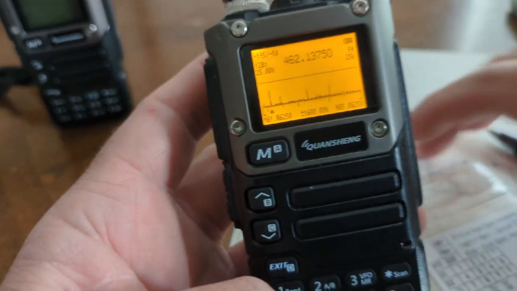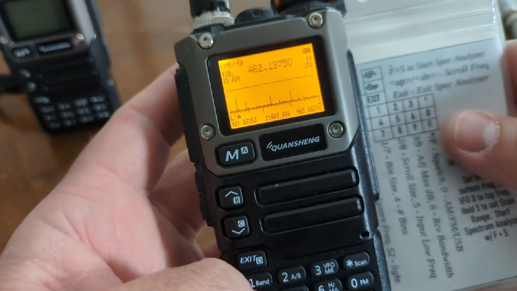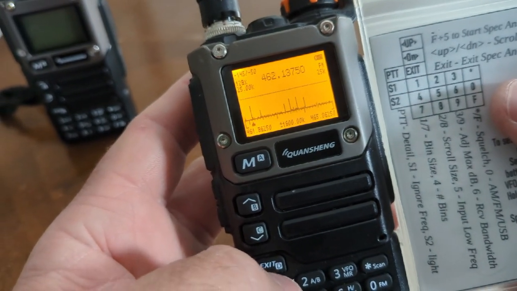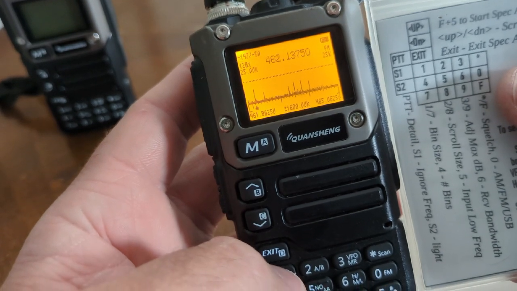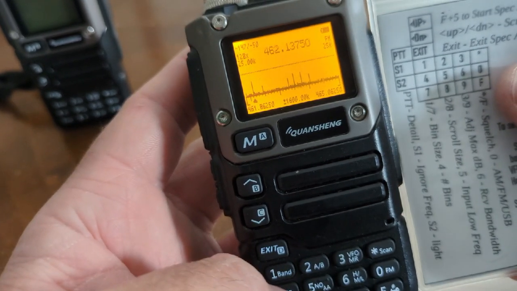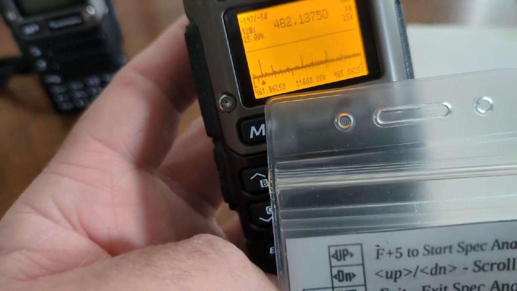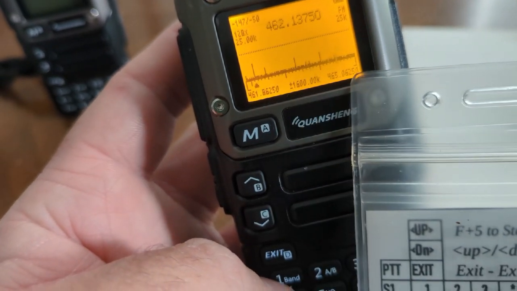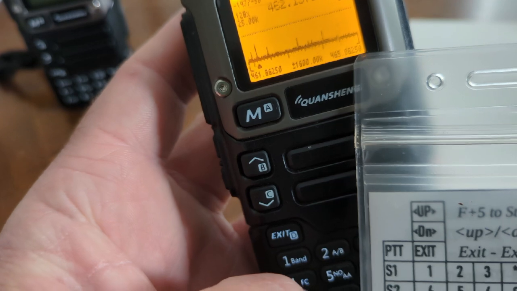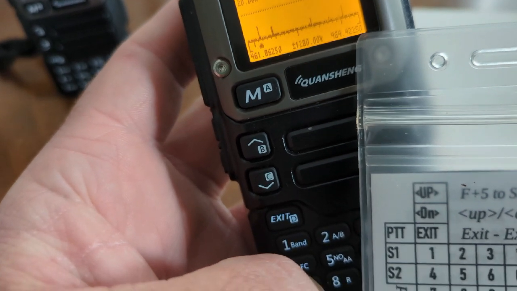And then 1 and 7 are going to be adjusting the width of those individual scans. And as you play with the number of bins and the width of those bins, you can see your frequency spread that you're listening to is going to get greater or less, right? So I'm going to decrease the width.